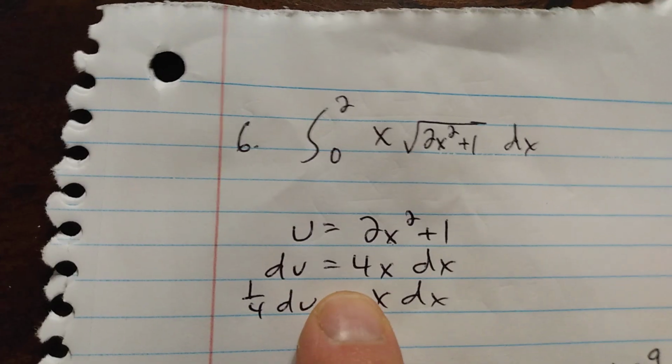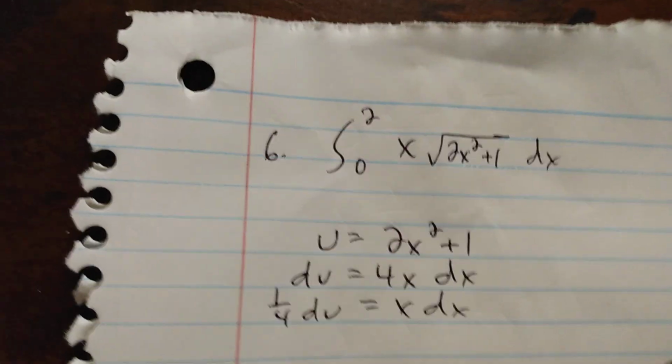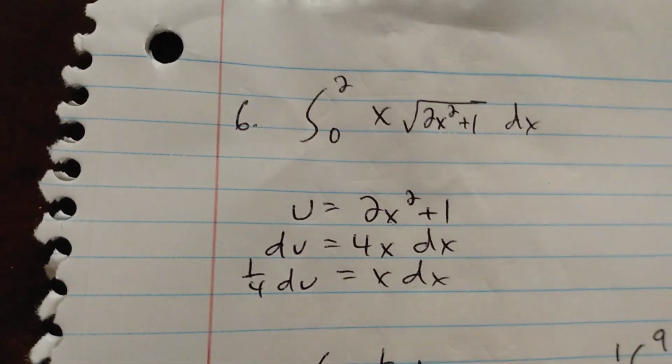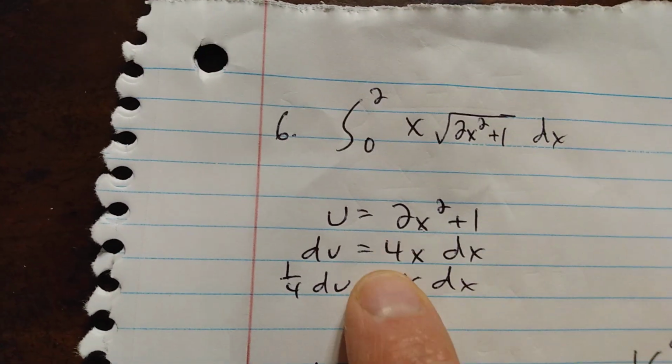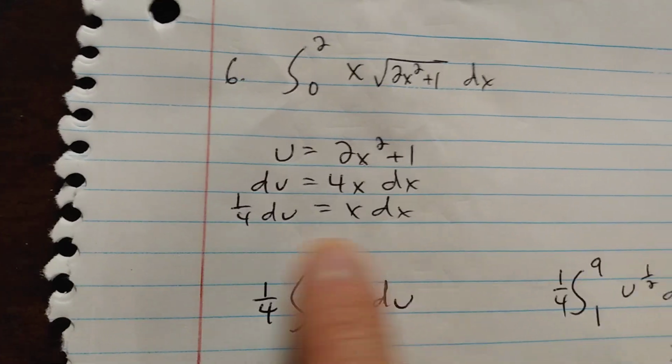Your du is the derivative of that. So the derivative of 2x squared is 4x dx. Derivative of 1 is nothing, so it just disappears. Now, we need the x dx. We don't need the 4, so I multiply both sides by 1/4, excuse me.